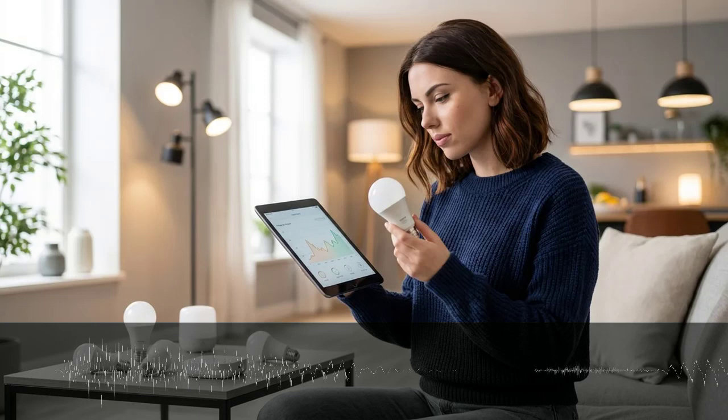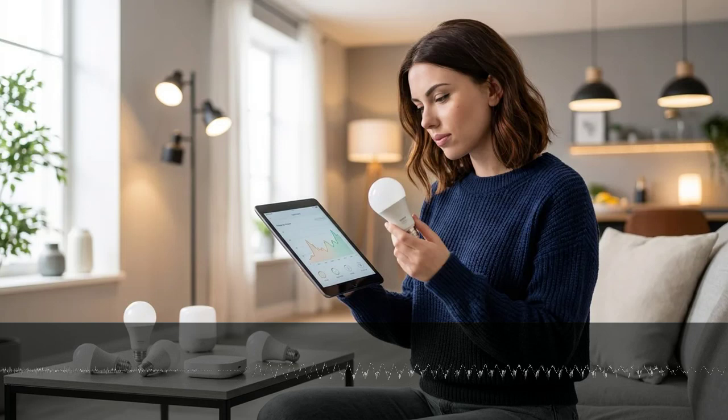I tested this by placing a Zigbee bulb 40 feet from my coordinator with 2 walls in between. Direct communication failed. Adding a powered Zigbee plug midway created a 2-hop route. Latency increased from 65 milliseconds direct to 110 milliseconds 2-hop. Still imperceptible. The real win? Reliability jumped from 60% to 99.8% over 500 commands. I'll take an extra 45 milliseconds for that.